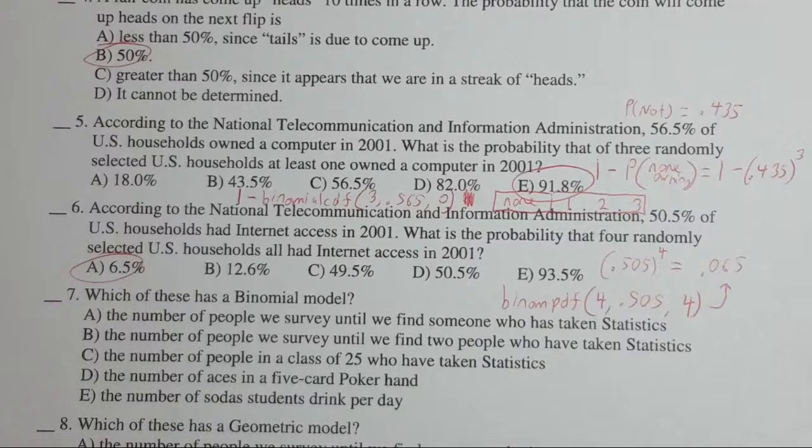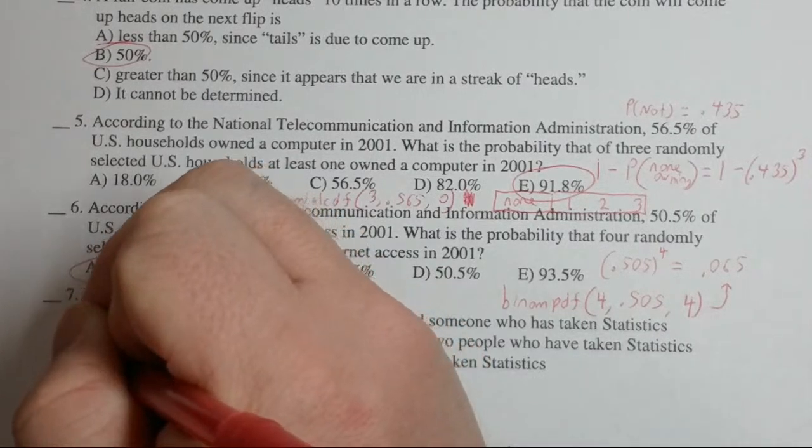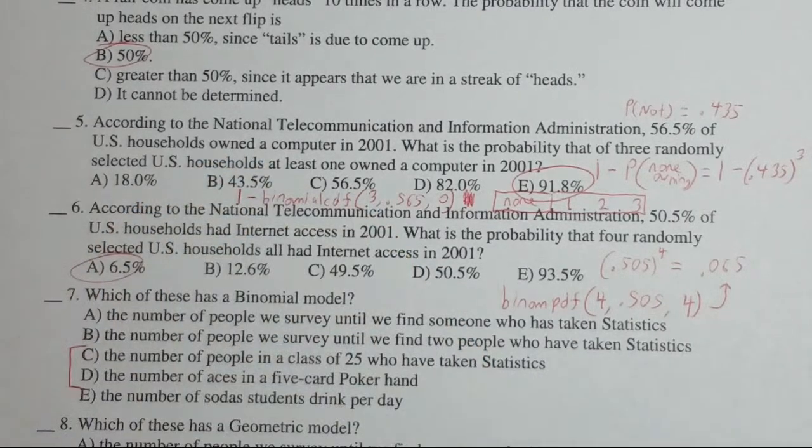If you read the choices for number 7, it comes down to 2 main choices that people may go for, and they might go for C or D. A, B, the number of people until we find, I'm going to stop right there, until we find is implying a geometric. E, the number of sodas students drink per day, that is not a number of trials that we're looking at.